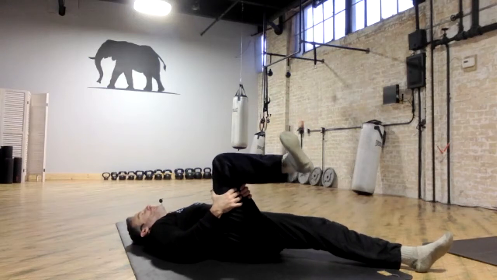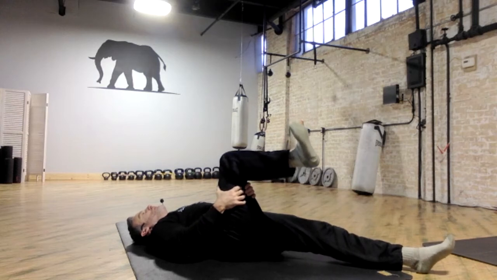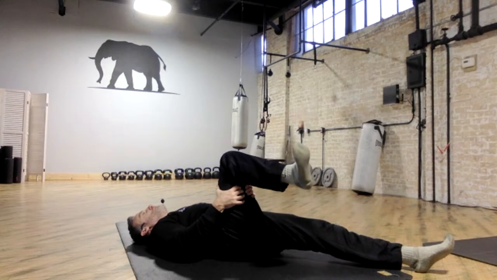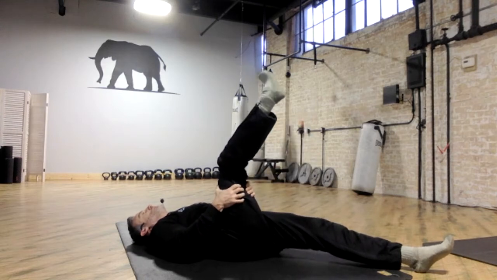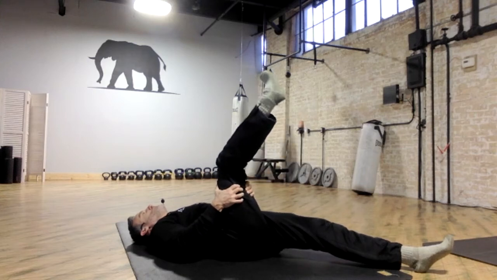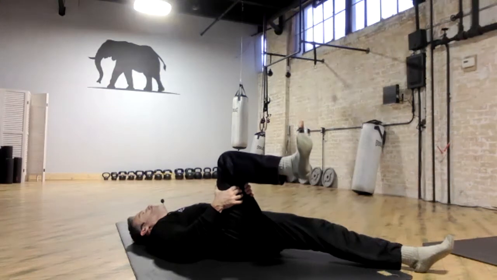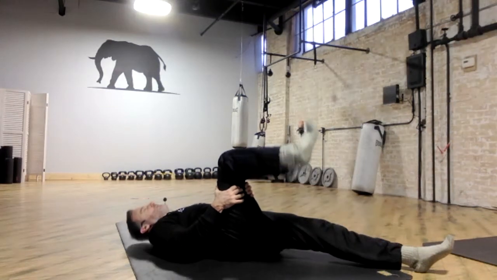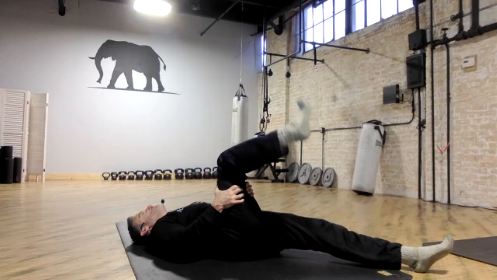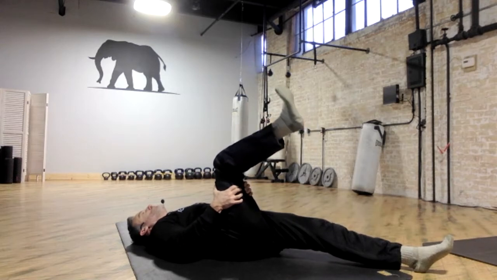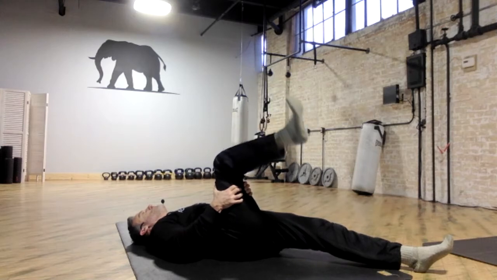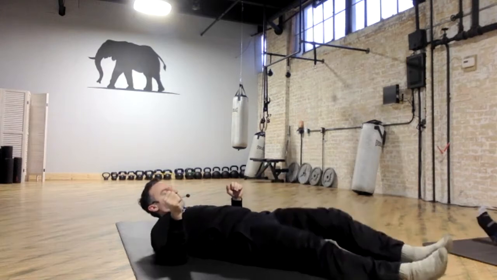So we're gonna start out and create that tension all through your body. We're gonna kick up, come in, down, out, and then we're going to reverse directions, going in, up, out, down. Nice work. Shake it out.